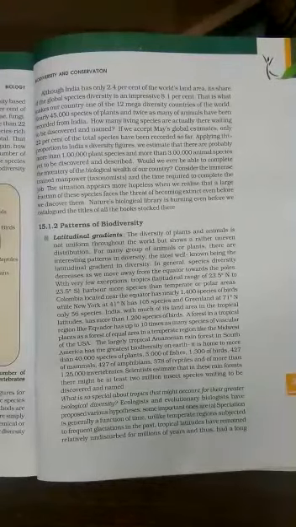The topic for today is the patterns of biodiversity. When we say patterns, the reason is that biodiversity is not uniform throughout the globe. Biodiversity is more in some areas and very less, or the diversity is very poor, in some areas. So let's understand the various types of patterns which are present in biodiversity.